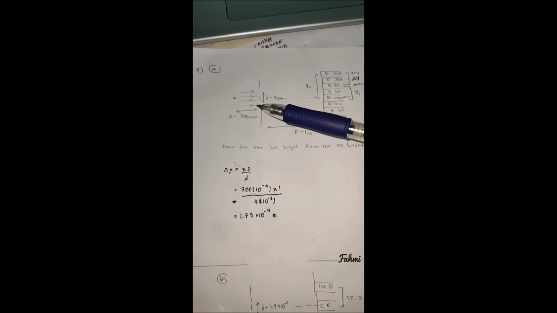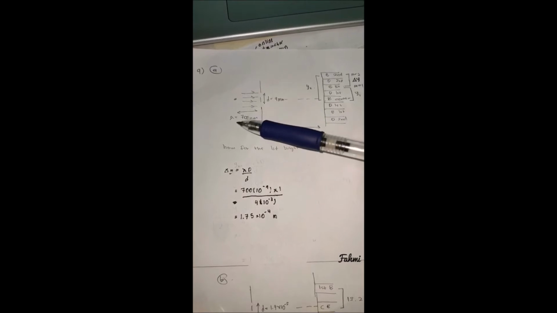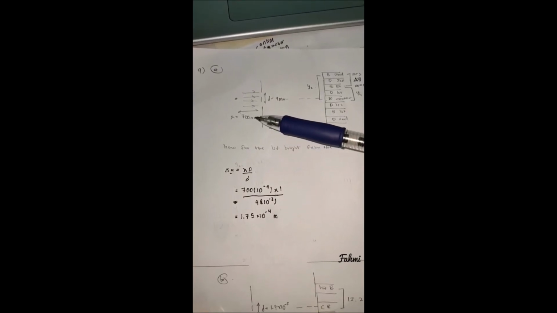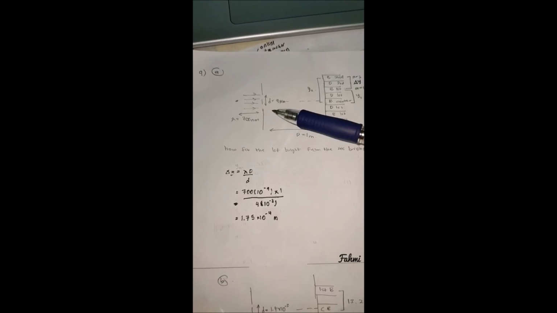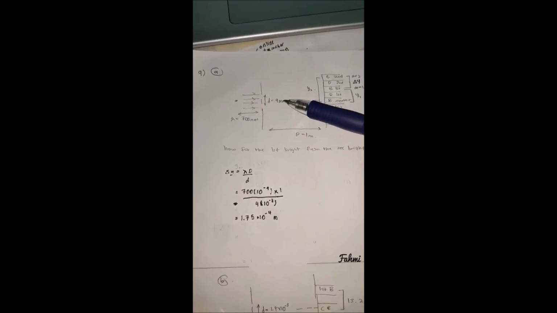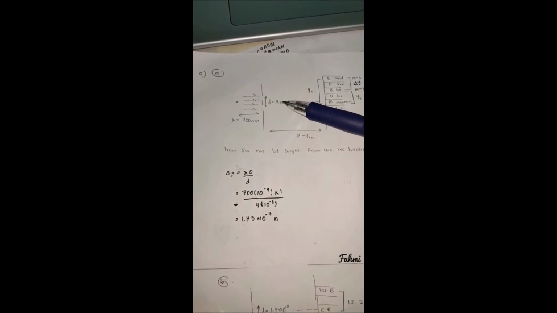We from group 9 are going to present question number 9. For question 9a, the question is: red light, which is lambda equal to 700 nanometers, is sent through a double slit. The slits are 4 mm apart. The light then hits a screen which is 1 meter behind the double slit, so capital D equals 1 meter. The question: how far is the first bright fringe from the second bright fringe, which is delta y?